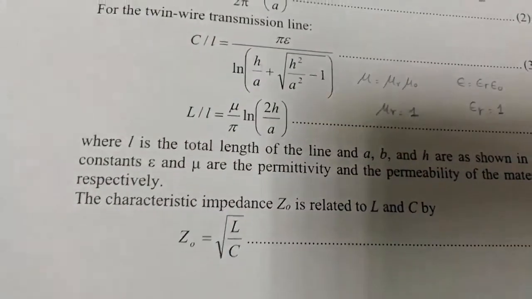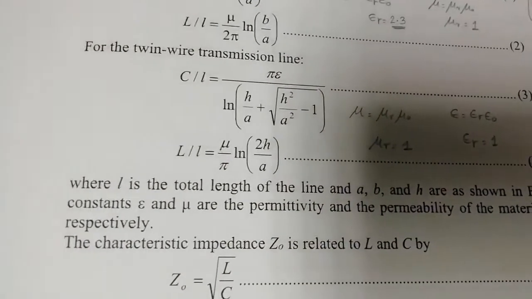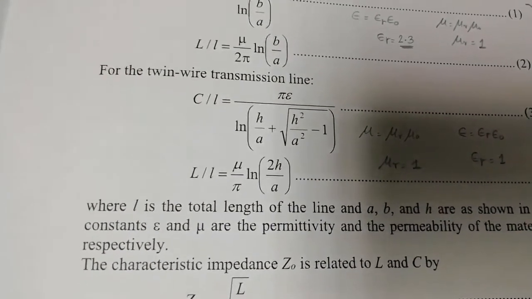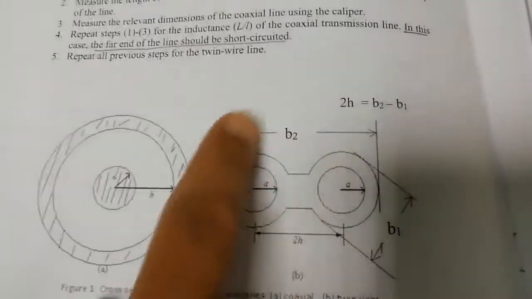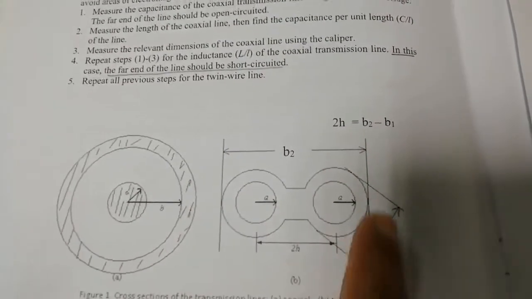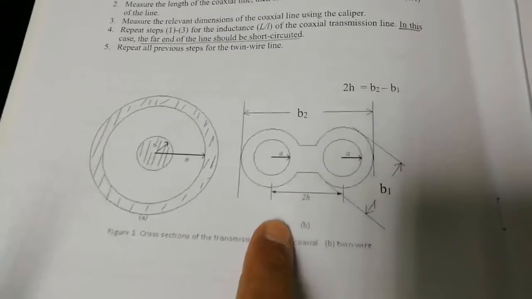Now in the theoretical part, we are required to find a and b for the coaxial cable and a and h for the transmission line. So now let's come here. This is my twin wire transmission line. And how do we define a?